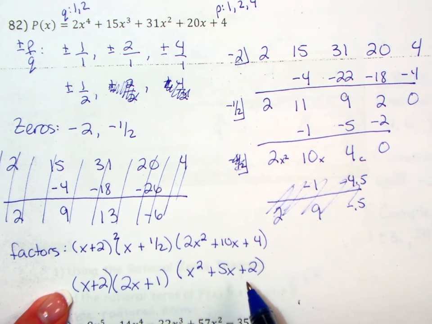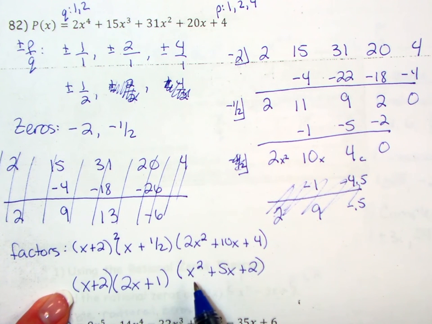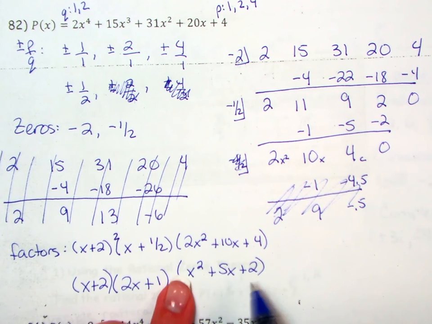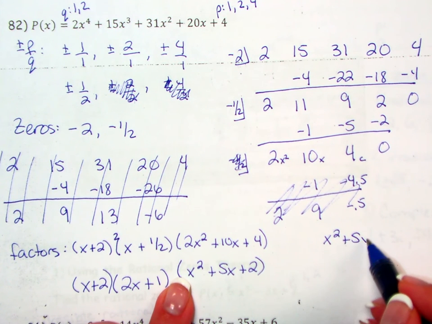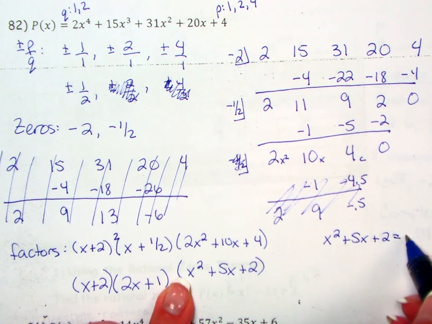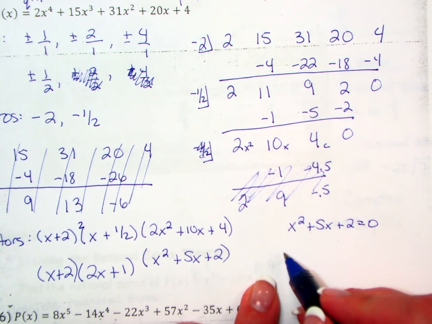But I still don't have all my zeros, right? I only have 2 zeros. The other 2 zeros come from this quadratic. So I'm going to take this quadratic equation, set it equal to 0 and solve. Now this one I have to use the quadratic formula.